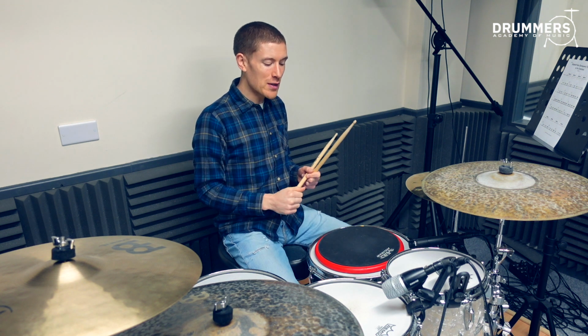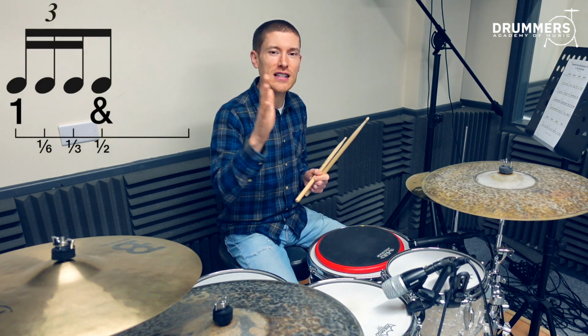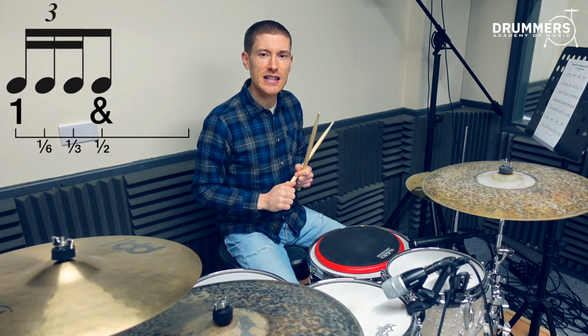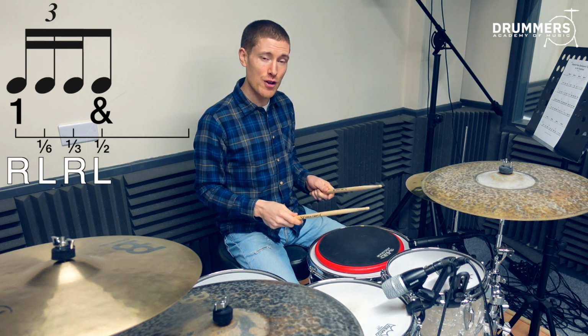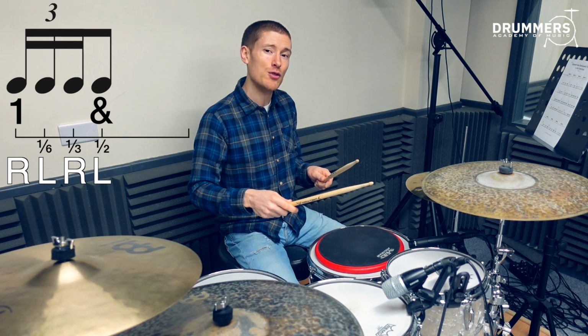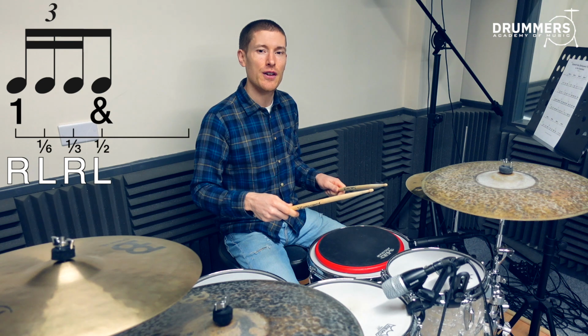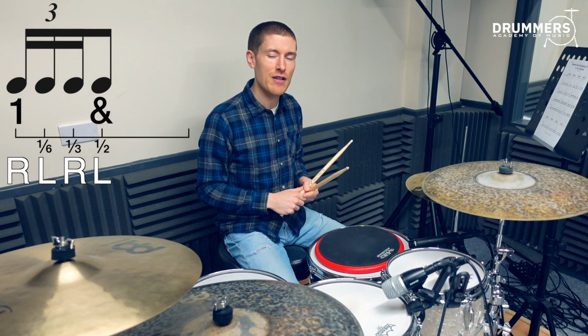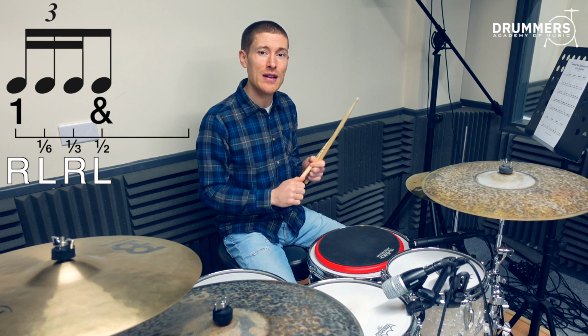Okay, so what we're going to do now is we're going to play the same rhythm, so 3 16th note triplets on the downbeat and an 8th note on the upbeat, but we're just going to change the sticking pattern to play single strokes, so just right, left. Okay, so we got right, right for the 16th note triplets, and then left for the 8th note. Okay, and remember, if you're a left lead player, you just switch the sticking around. Okay, so let's try the same rhythm now in single strokes.